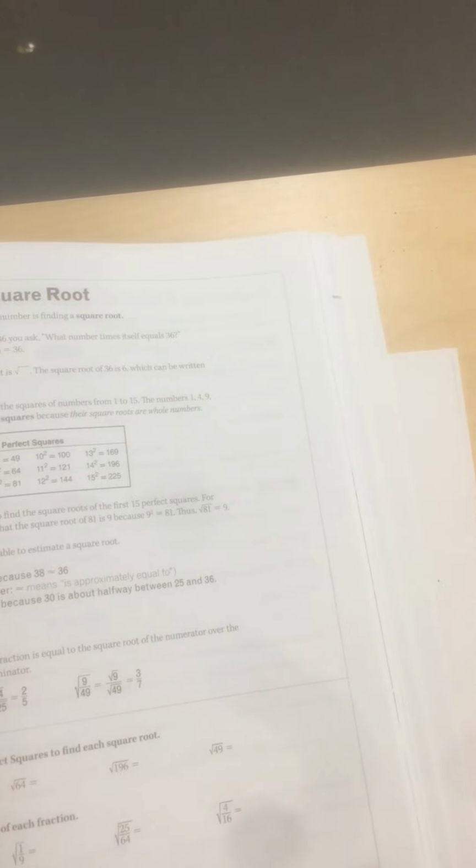Okay, so the opposite of squaring a number is finding a square root. And to find the square root of 36, let's say, what we're doing and how we set it up is going to be different than what we did before.